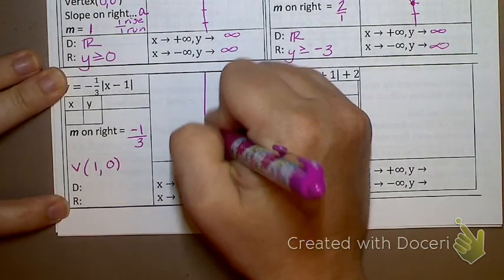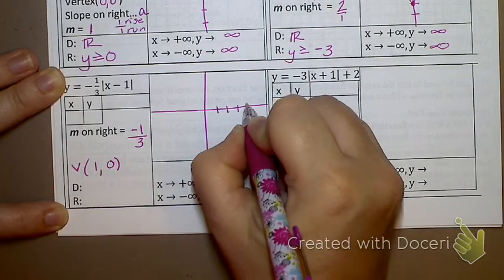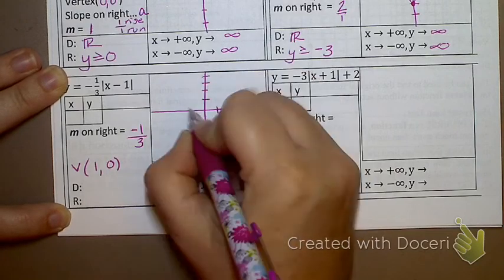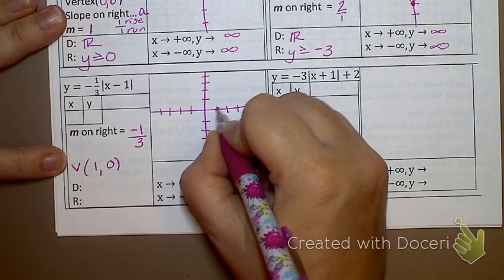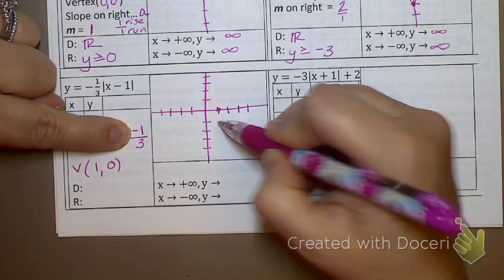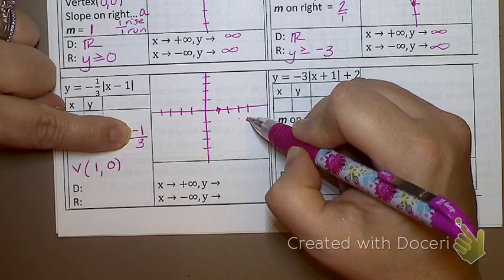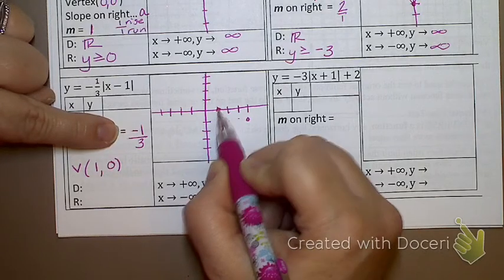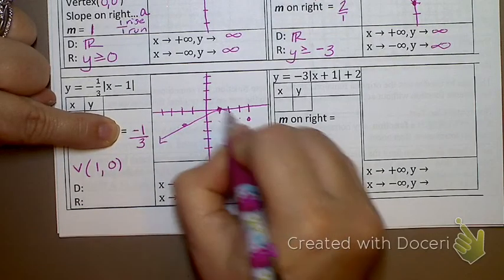So, let's draw on our graph. My vertex is at 1, 0, so it's over here. And to find my slope, I'm going to go down 1, right 3. Now, I can't fit another point on my graph, so I'll just have to survive there. If I go back to the original vertex and I go down 1 and the other way 3, I have the other side of the V. So the V should look like that.